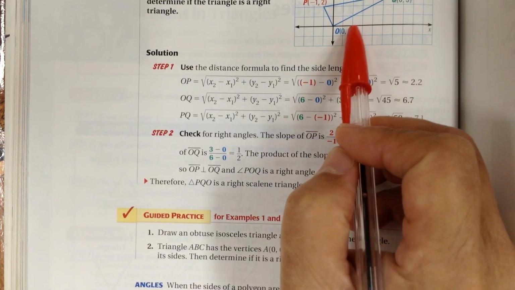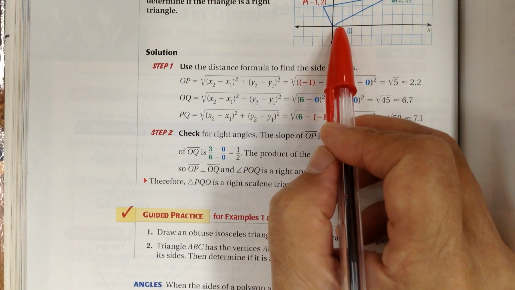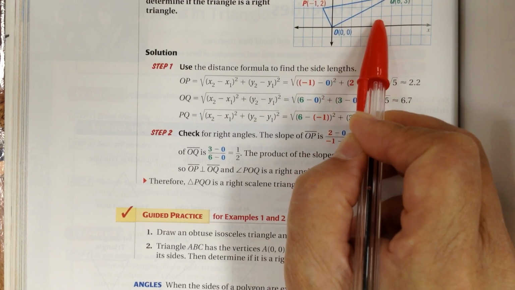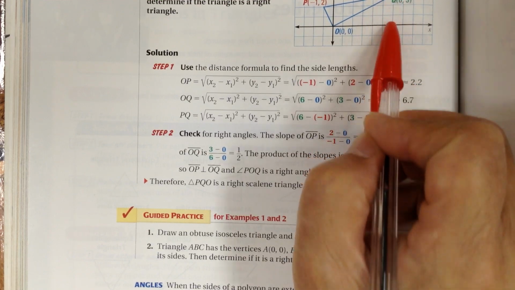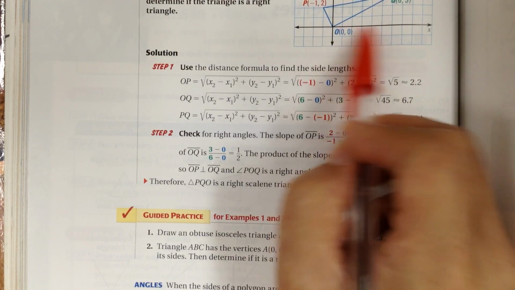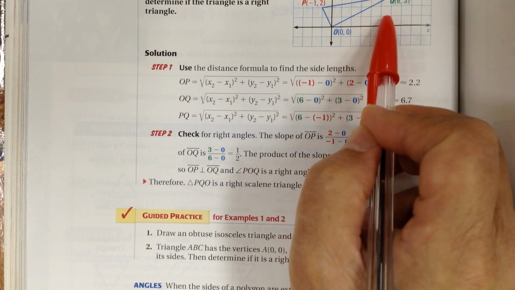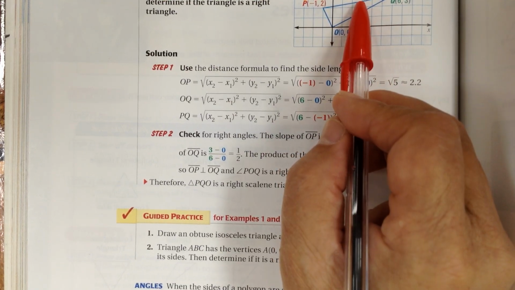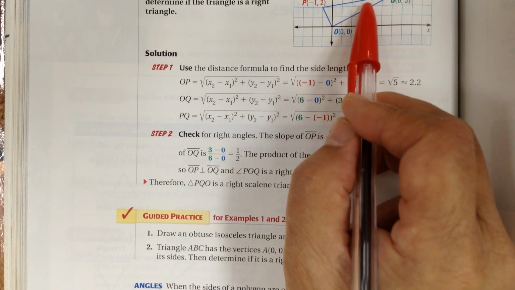Or another quick way of doing it is to use your Pythagorean theorem, count the squares. So you got 1, 2, 3, 4, 5, 6. So 6 squared is 36, and this is 1, 2, 3. So 3 squared is 9. So 36 plus 9 gives you 45, and you take the square root, right? Because again, a squared plus b squared equals c squared. So you have to take the square root to get c.